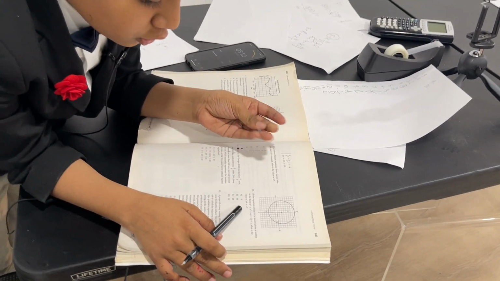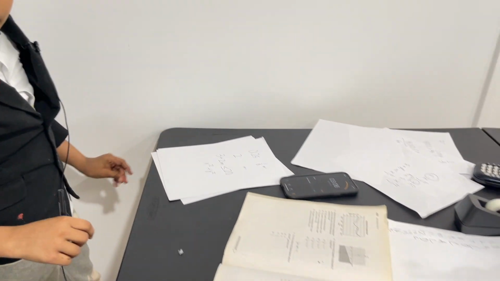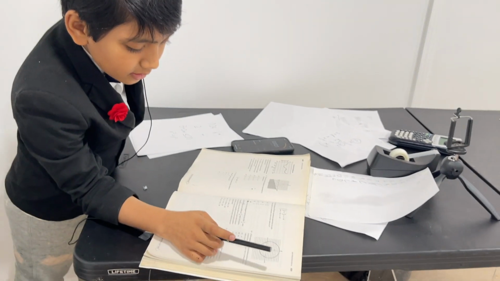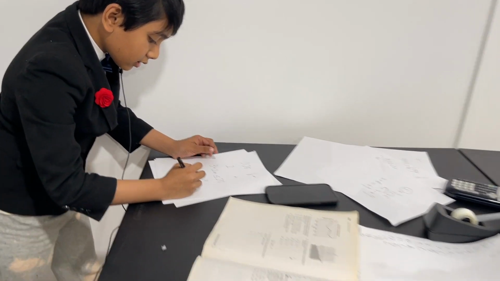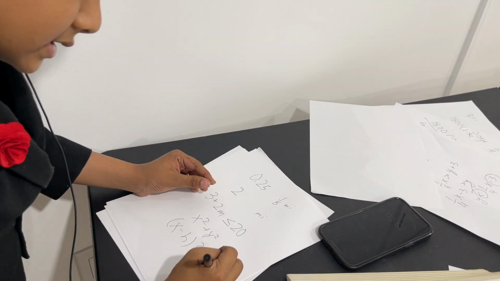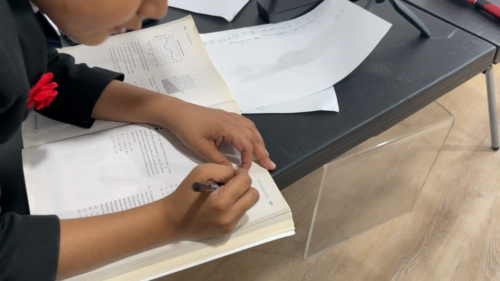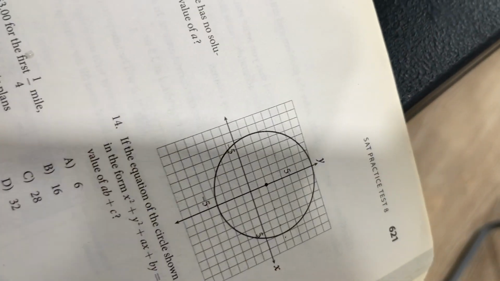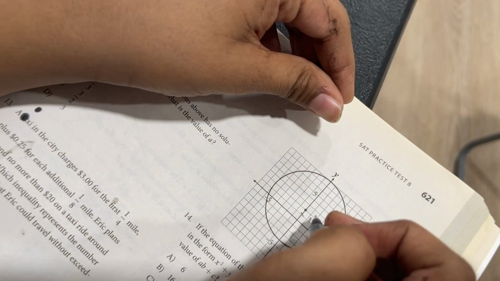I believe that's it, so that should be C. 14. If the equation of the circle shown above is written in the form x squared plus y squared plus ax plus by equals c, what is the value of ab plus c? Now the equation of this circle is going to be, let's see, x minus h squared plus y minus k squared is equal to r squared. Now, what is the radius of this circle? Well, we can find out. 0, 1, 2, 3, 4, 5, 6. So that means we have 6 squared, which is 36, over here.